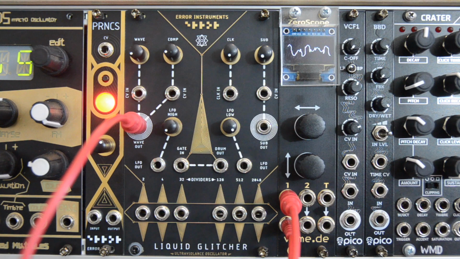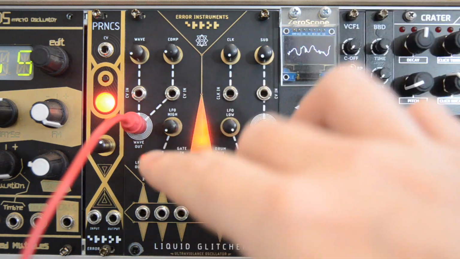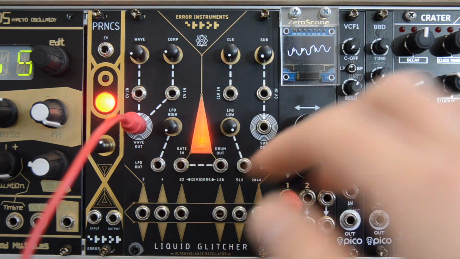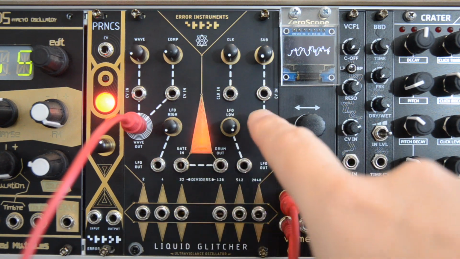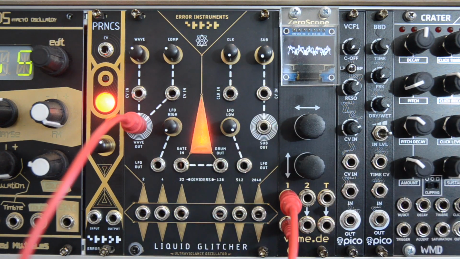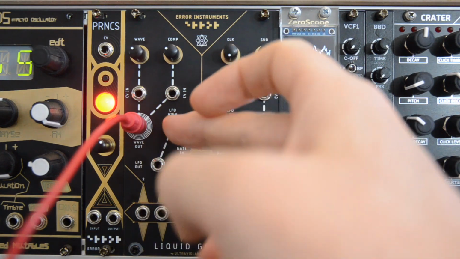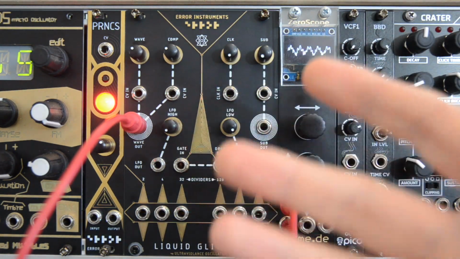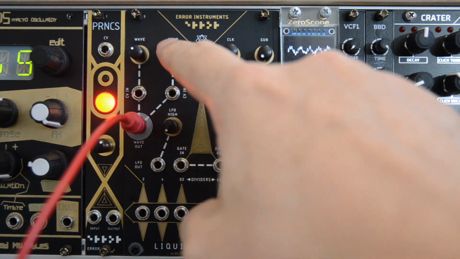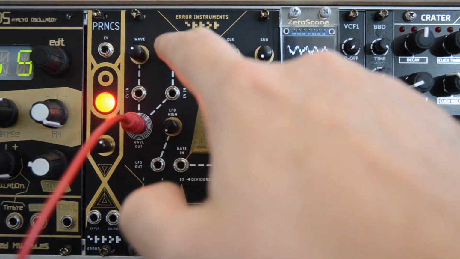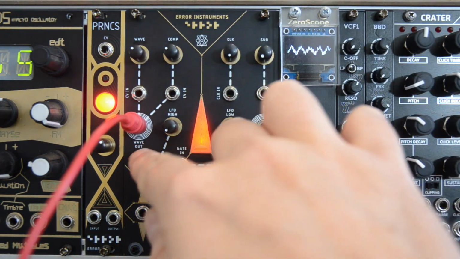Let's have a look at the front panel. There's three main outputs for the sound engine. The wave out, which we're listening to right now, the drum out, and the sub out. The one on the left, called wave out, is essentially the main output of Liquid Glitcher, as the three knobs on the top here all influence the sound coming out of it.